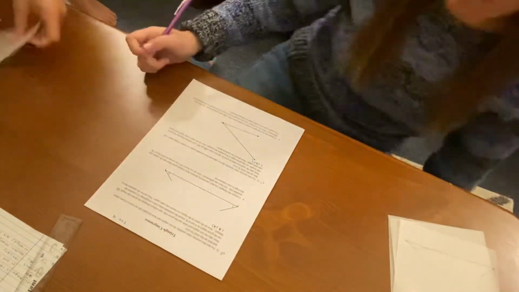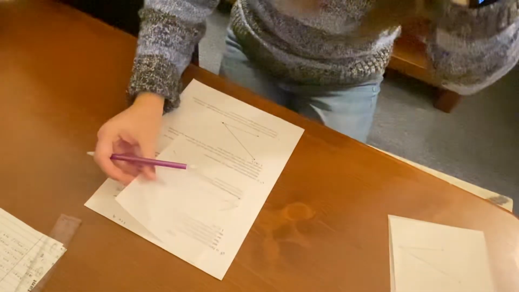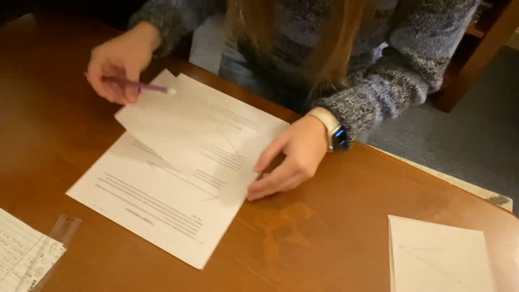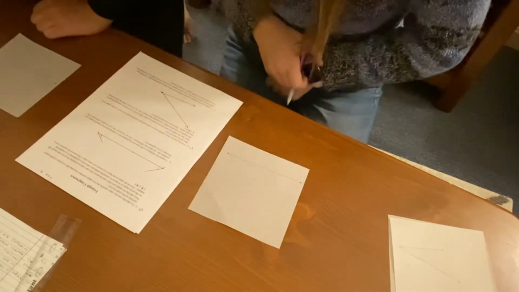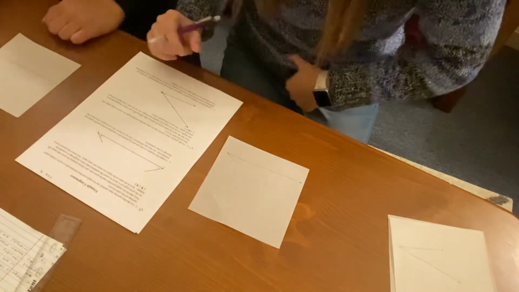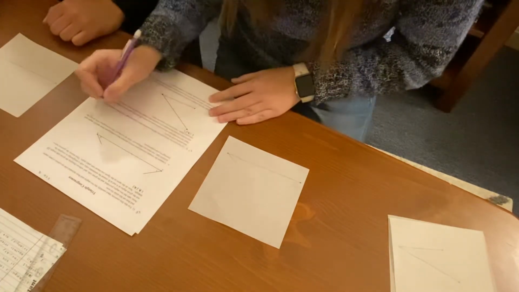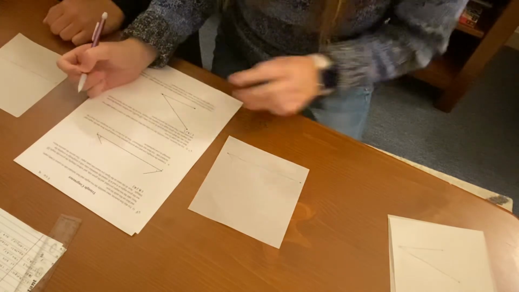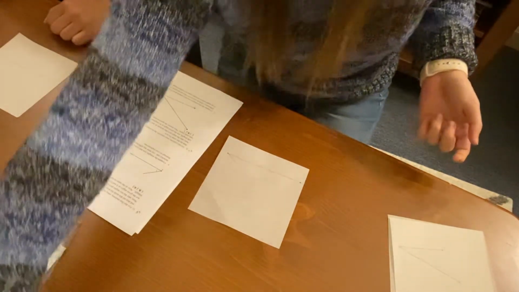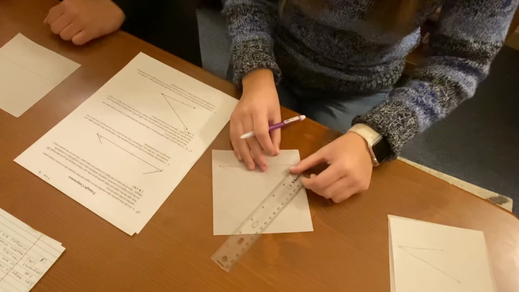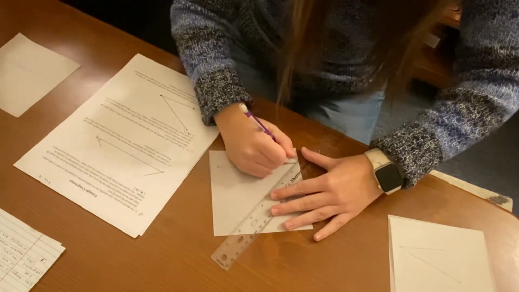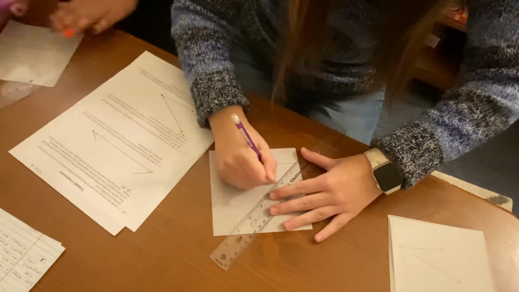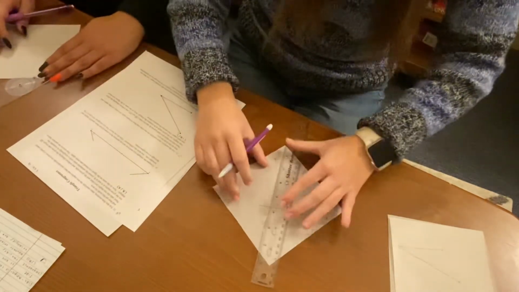So we have already traced our given triangle on patty paper, and we are going to take the two angles provided and the given side without changing the length of AB, and we're going to use a straight edge to complete our triangle, and then we're going to compare our triangles. So we are just going to make a triangle.